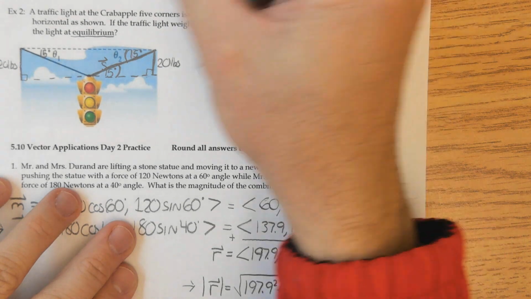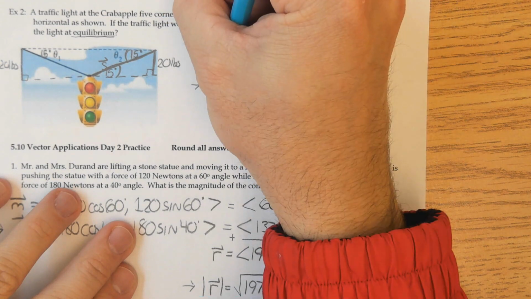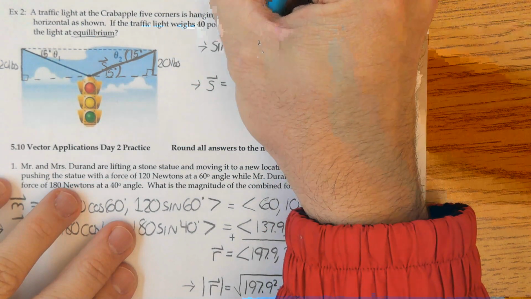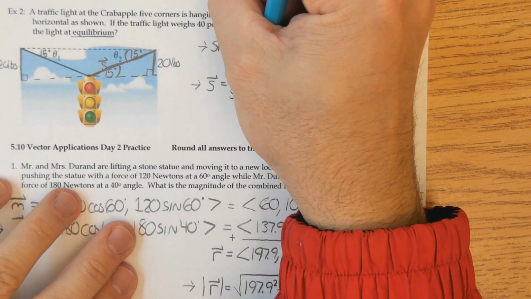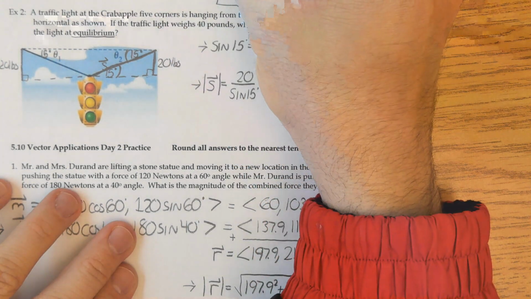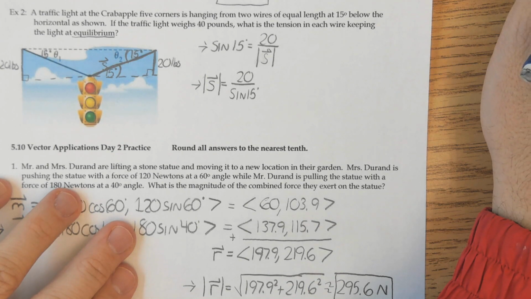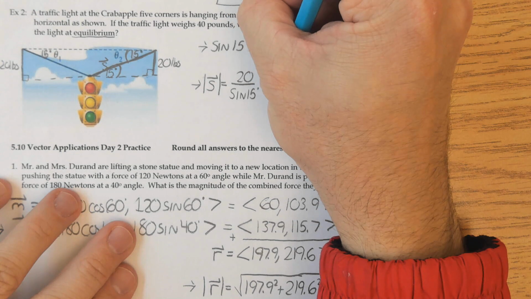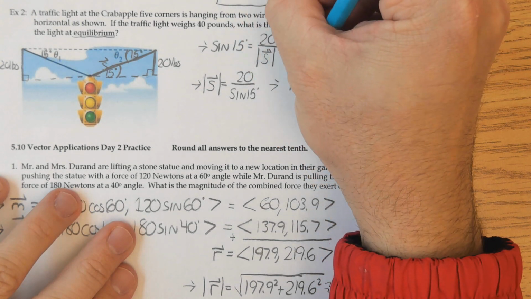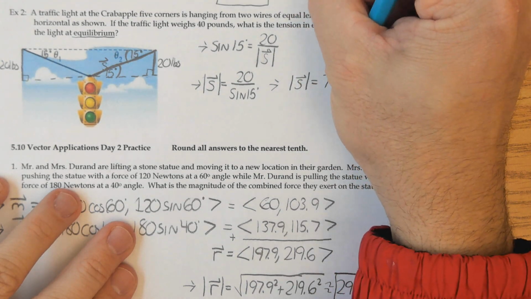So now go ahead and multiply both sides. When you do that, you're going to be left with vector S equals 20 over sine 15 degrees. And I'm actually going to draw absolute value signs, because we're trying to find the magnitude, not just S. We want to know how much tension is on that wire. Go ahead and plug that into your calculator, 20 over sine 15 degrees, and you're going to be left with 77.3 pounds.